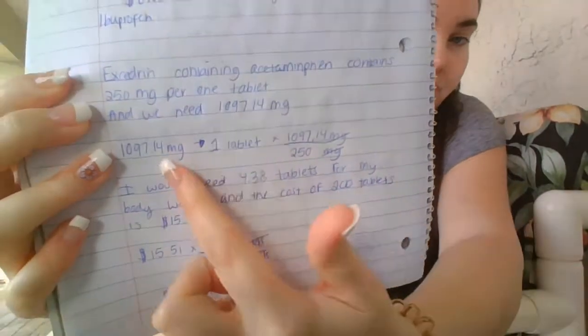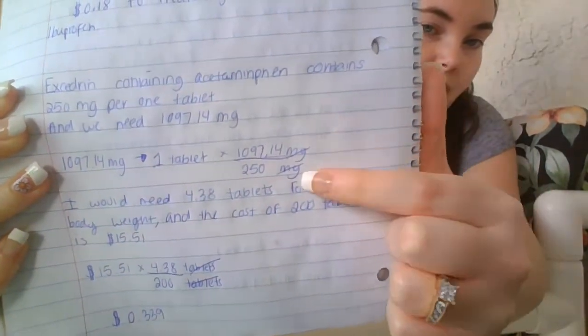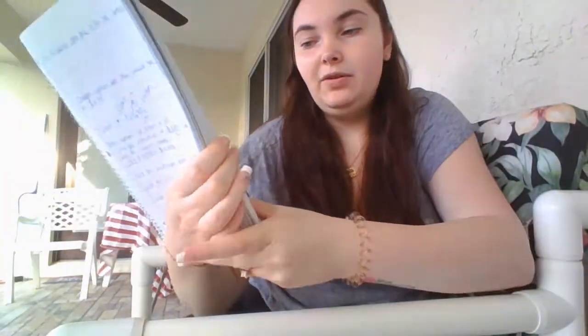So we take one tablet, times that by 1,097.14 milligrams, divide that by 250 milligrams, which is in one tablet, which I have right here. Cancel out the milligrams and milligrams, and what we have left is I would need to take 4.38 tablets for my body weight.